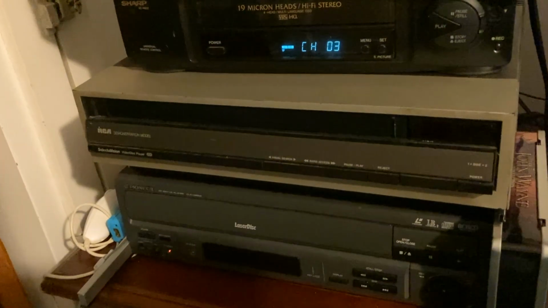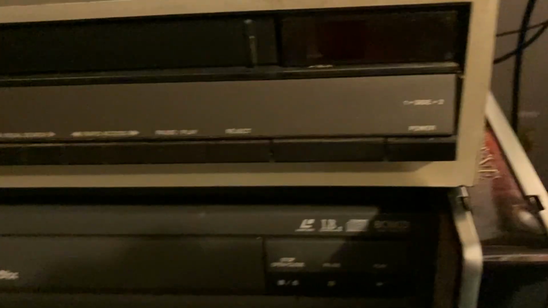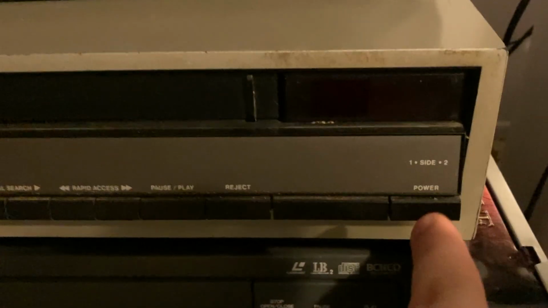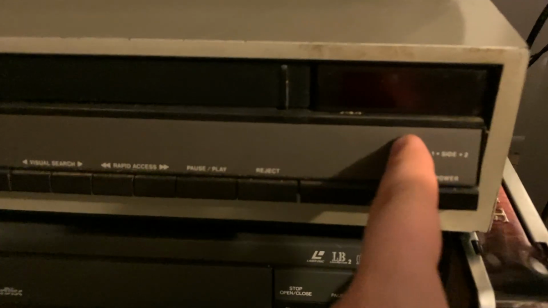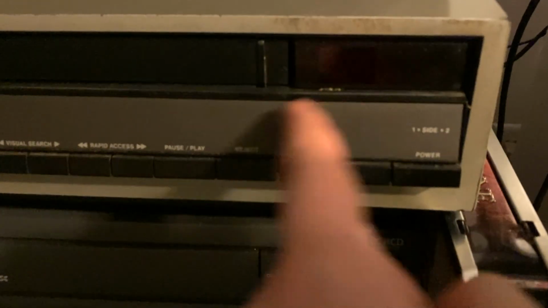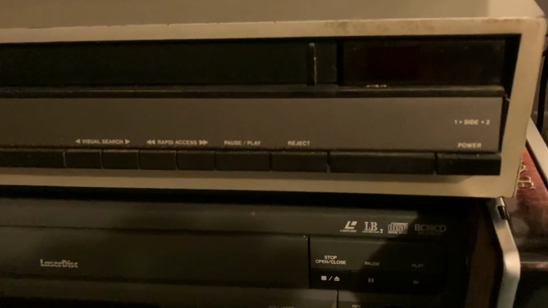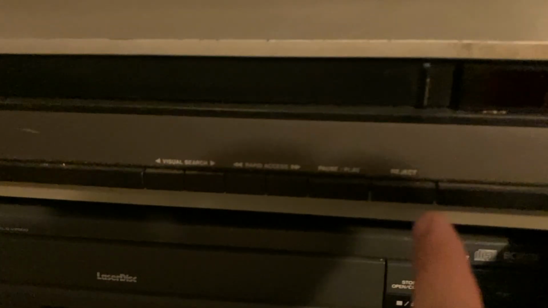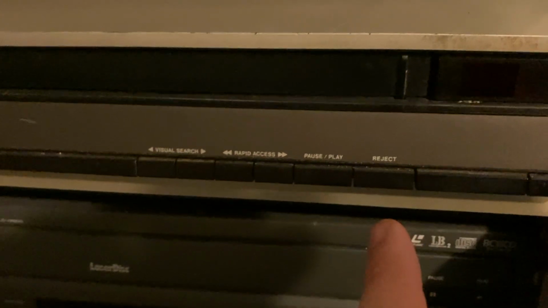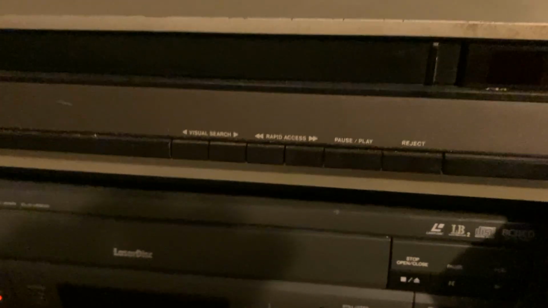But here we have a CED player, and honestly, it's very simple and straightforward. You have here the power button, and then when you do put the movie in, there's supposed to be a light here. It tells you what side you're on, side 1 or side 2. Now, sometimes my light doesn't go over to side 2, but as far as potential problems with the player, I'm sure there's worse ones. We have here reject, which is basically just the equivalent of an eject button. You just push it, and then you're ready to take the disc out.